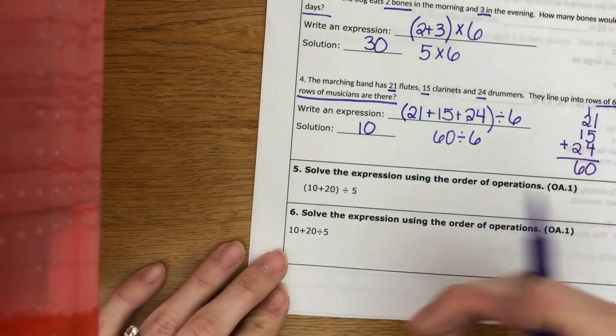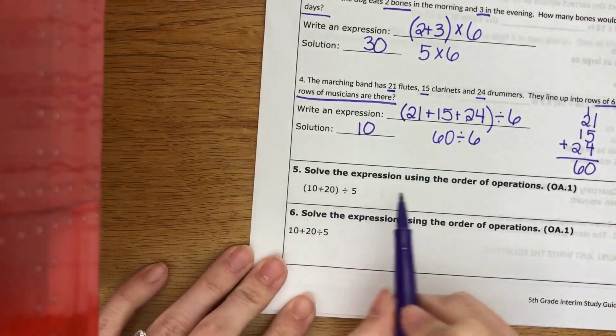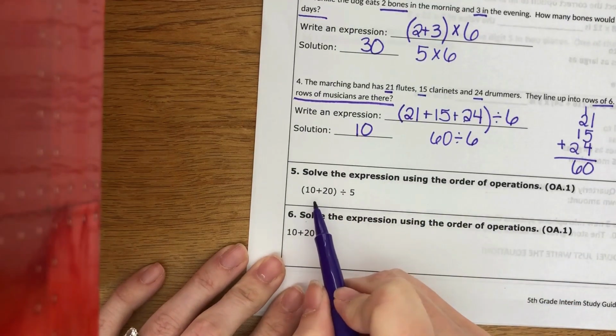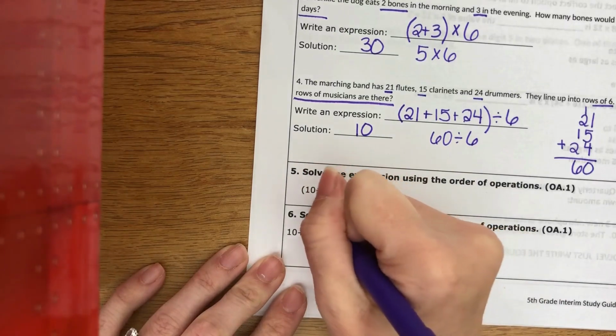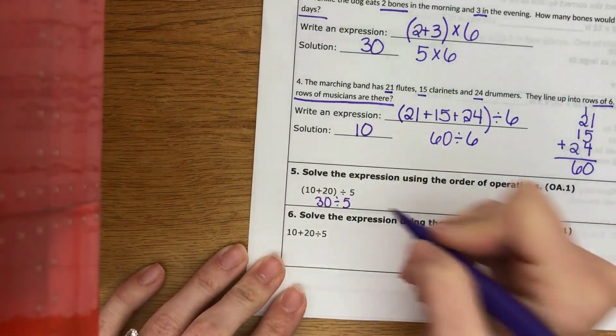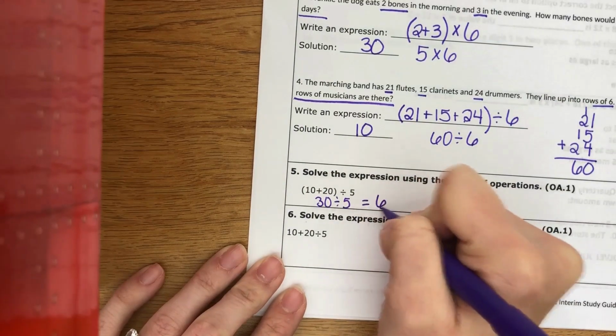All right, these next two, we're just going to go ahead and solve the expressions using order of operations. We're going to do what's inside the parentheses first. 10 plus 20 is 30. Now I can divide. 30 divided by 5 equals 6.